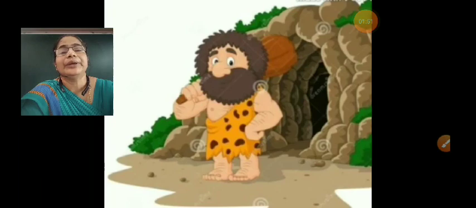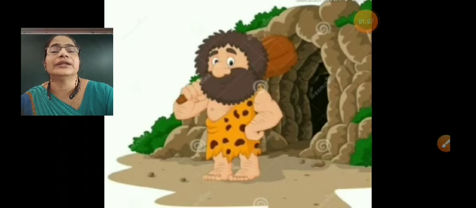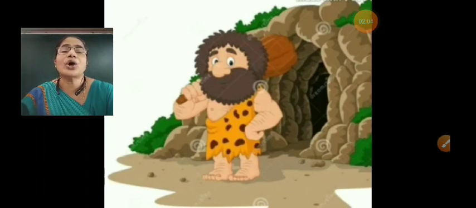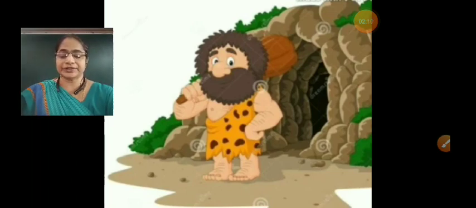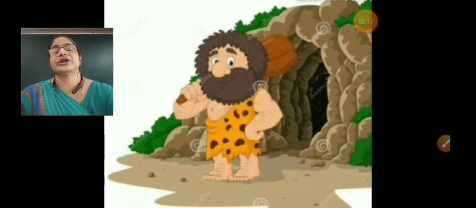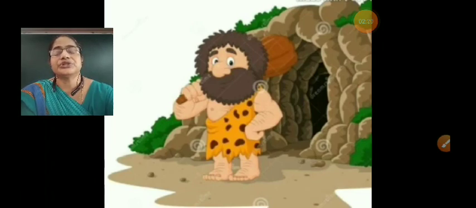Long ago, people lived in caves. You can see here the man is standing in front of the caves. Long ago, there were no houses to live in. They were living in the caves. Later, they built houses. After that, they learned to build their houses. They used mud, straw, stones and stones to build their houses.